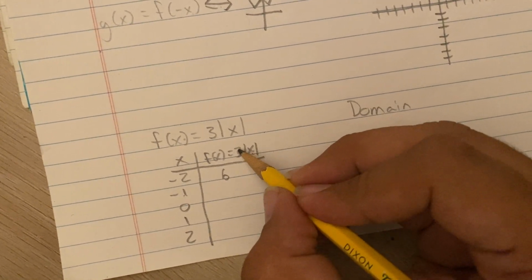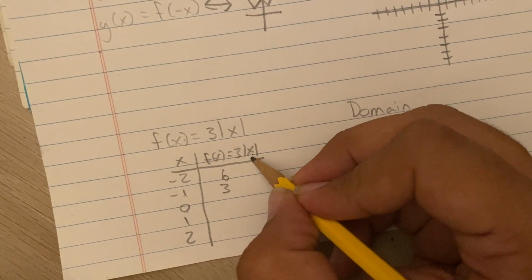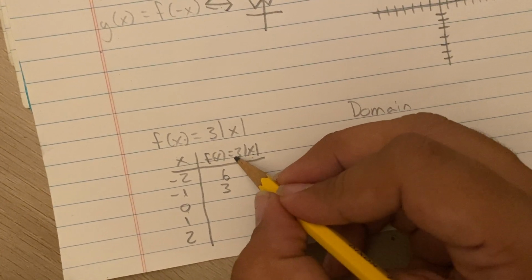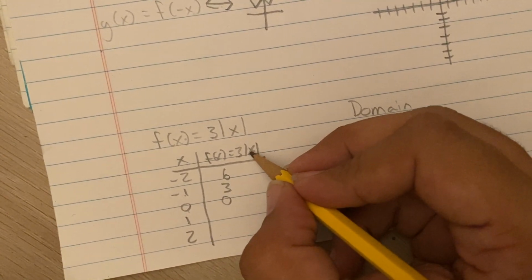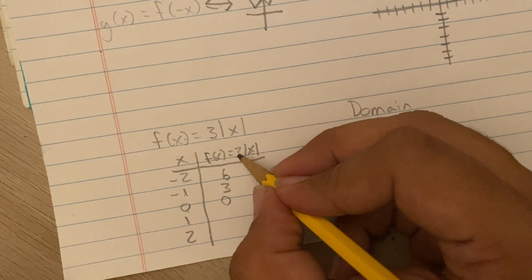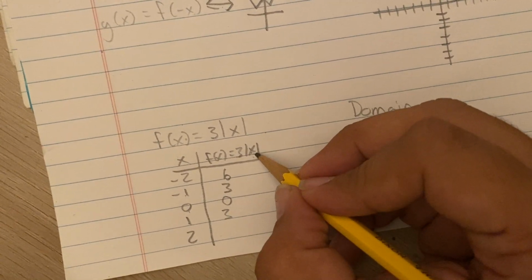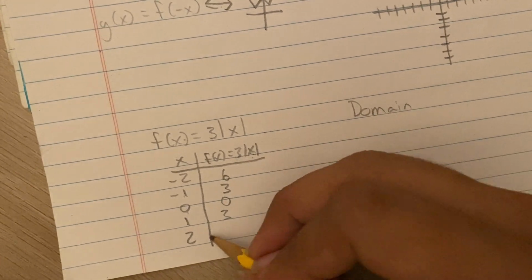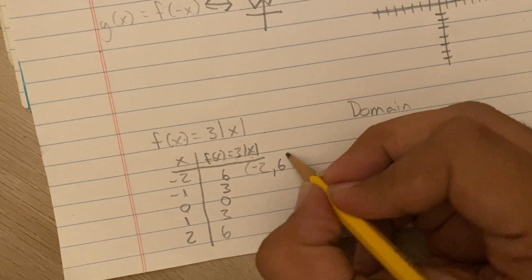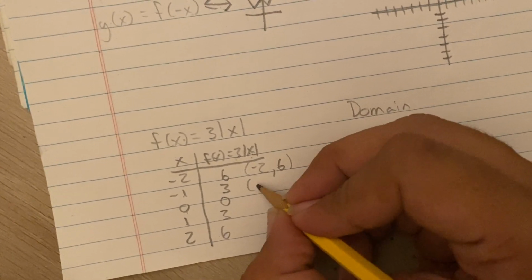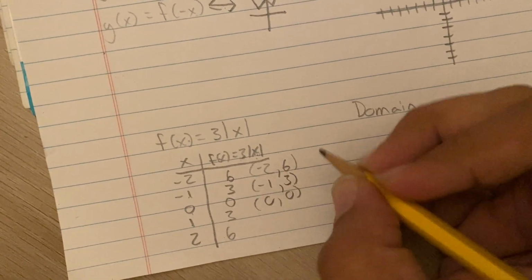It's going to be 1. 1 times 3, 3. If I put 0 in here, the absolute value of 0 is 0. Times 3 is 0. Absolute value of 1 is also 1, times 3. That's going to make 3. And then 2, the absolute value of 2 is 2, times 3. That makes 6. And now I have 5 coordinates.